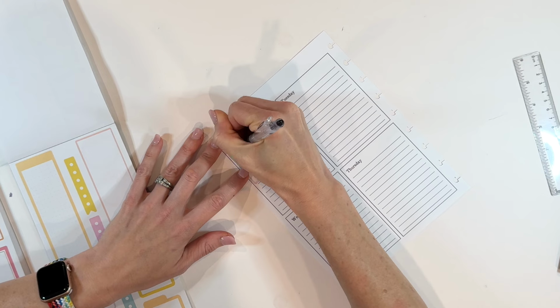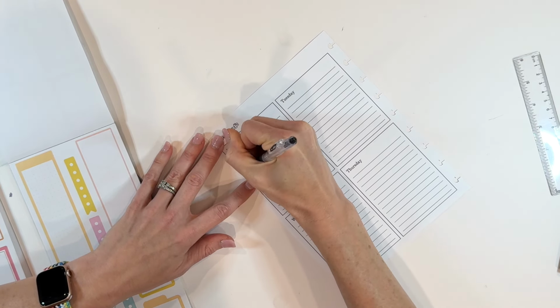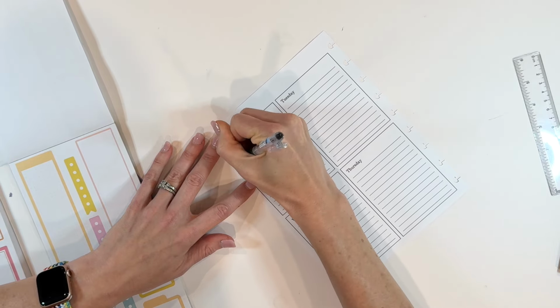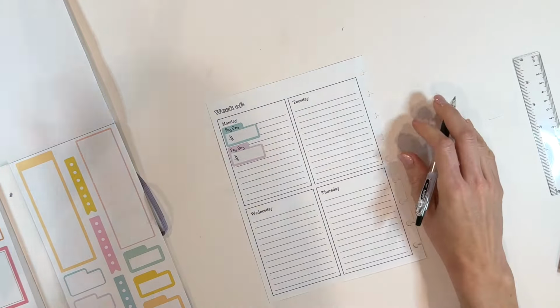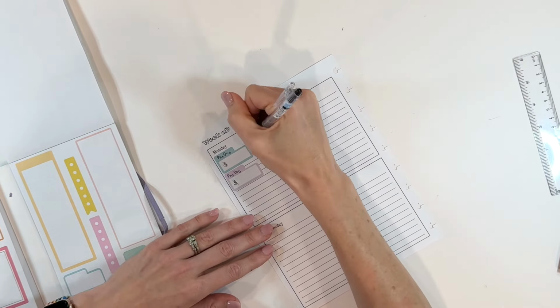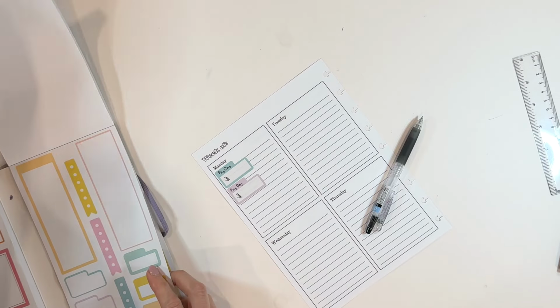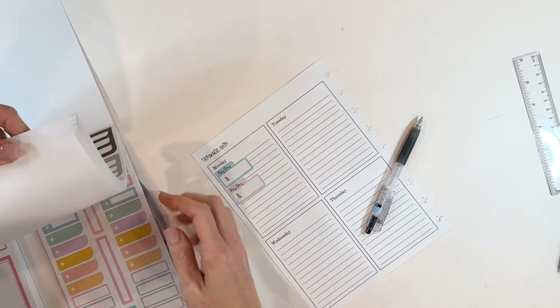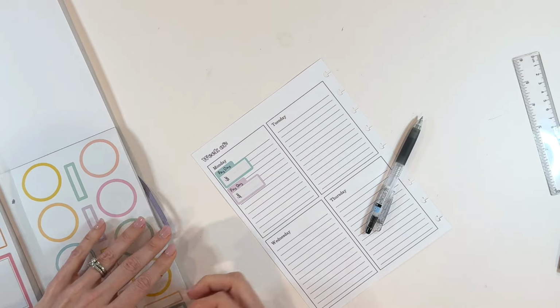I would probably write where that money was coming from. So if it was Patreon, if it was YouTube, whatever the case may be, and maybe write the amount right there, what I was earning on those particular days. You could also very easily keep track of expenses, things that you purchased on that particular day, and then perhaps color code those after the fact. So let me grab a little box for that.